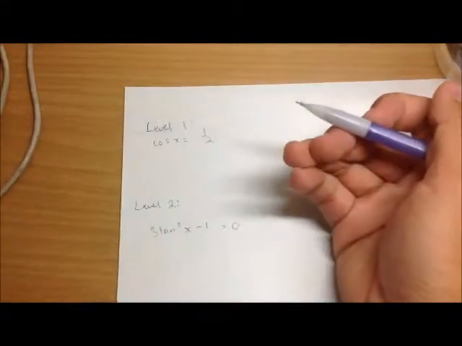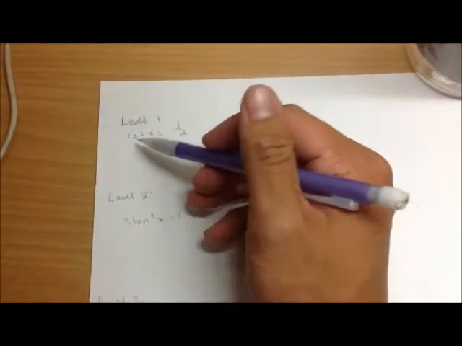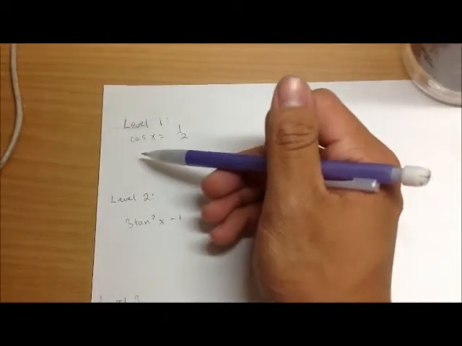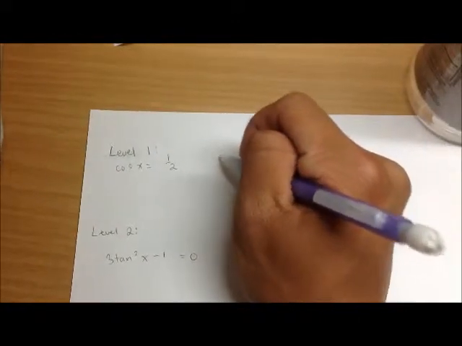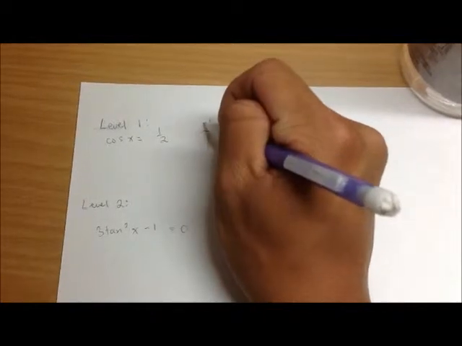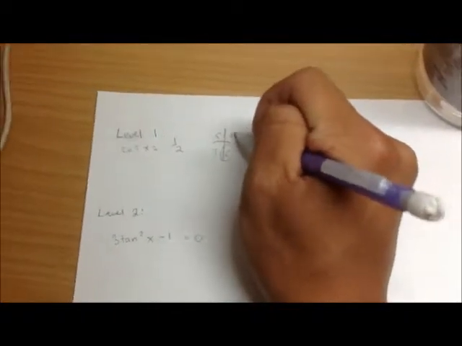With level 1, we solve using just stuff we've learned before, trigonometric ratios based on the unit circle, that kind of stuff. So we have 4 quadrants. We know that cosine is positive, so the answers are going to be here.